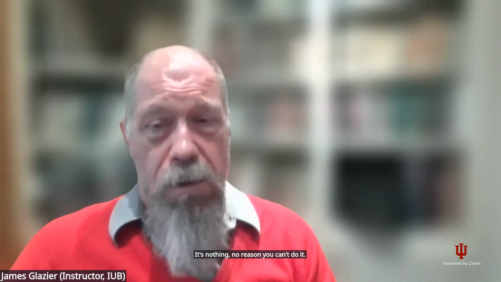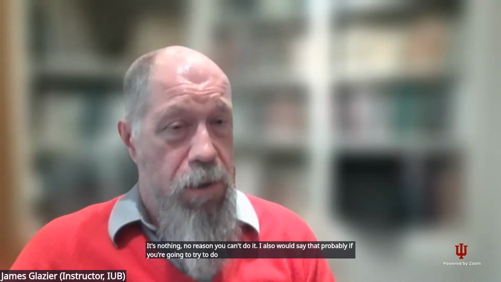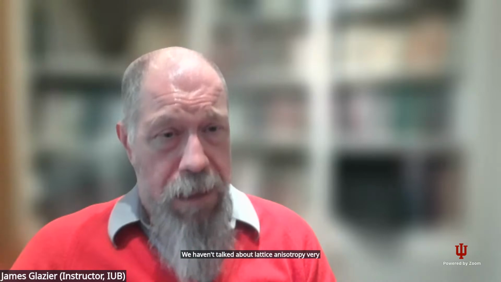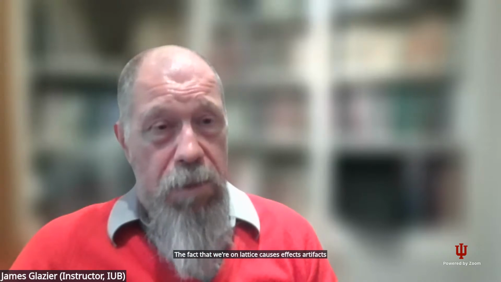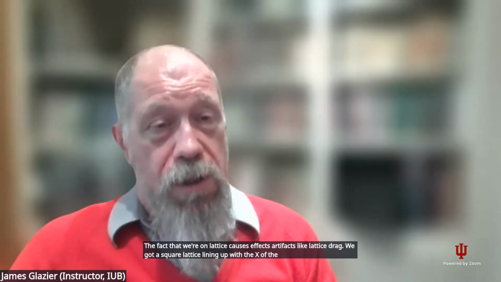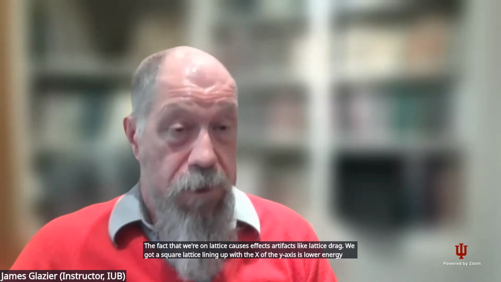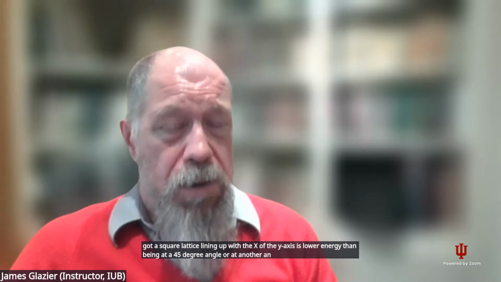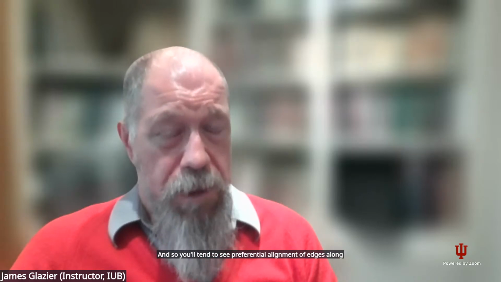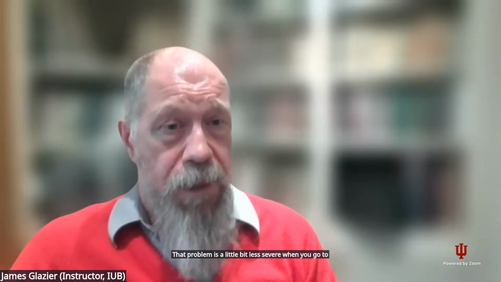I also would say that probably if you're going to try to do that specific simulation, you want to use a hexagonal lattice rather than a square lattice. We haven't talked about lattice anisotropy very much, but the fact that we're on a lattice causes artifacts like lattice drag. If you've got a square lattice, lining up with the x and the y axis is lower energy than being perpendicular, being at a 45-degree angle or at another angle. And so you'll tend to see preferential alignment of edges along lattice symmetries. That problem is a little bit less severe when you go to a hexagonal lattice.